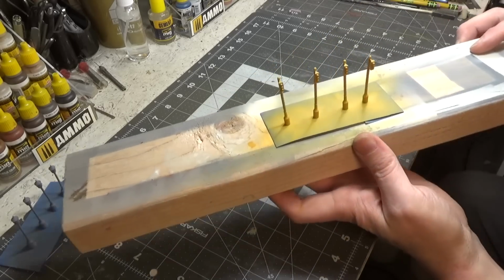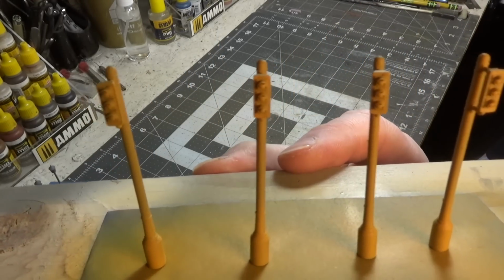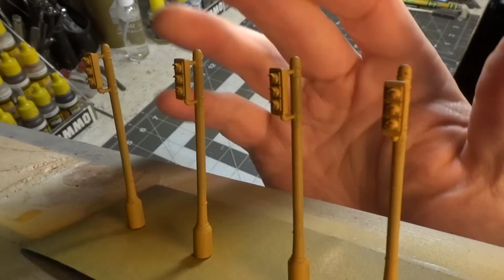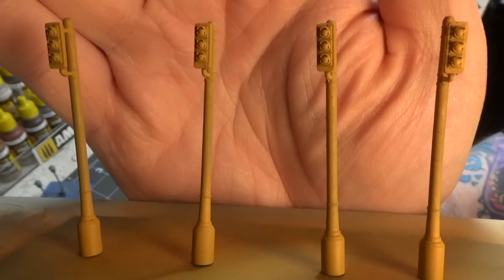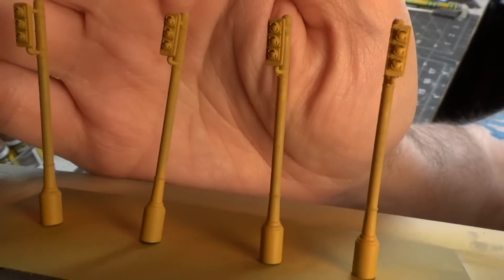Okay, those are all dry. I really hope you can see all the detail in those. They're just super nice.